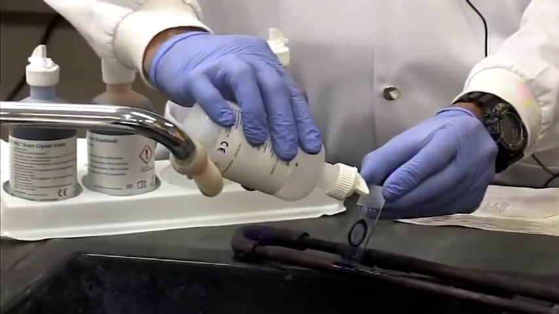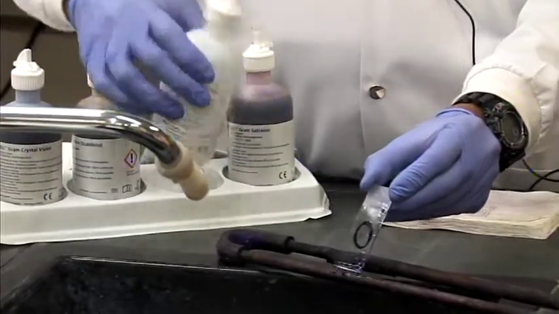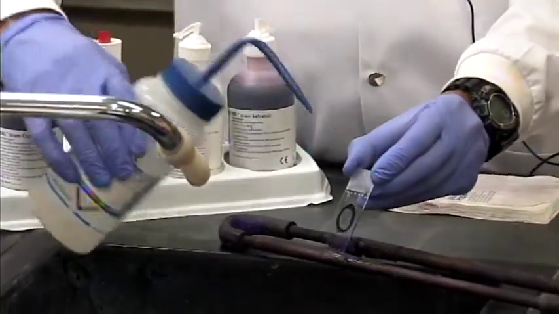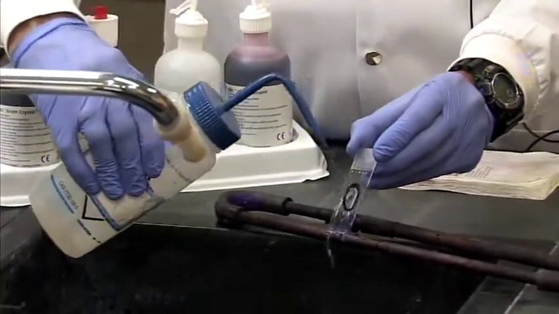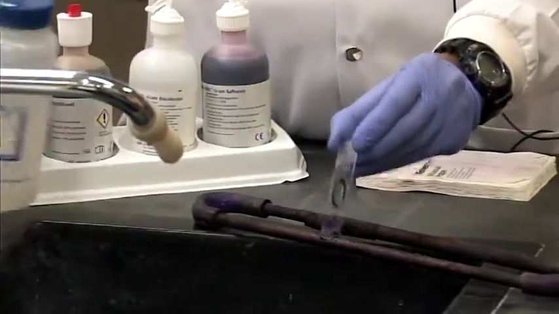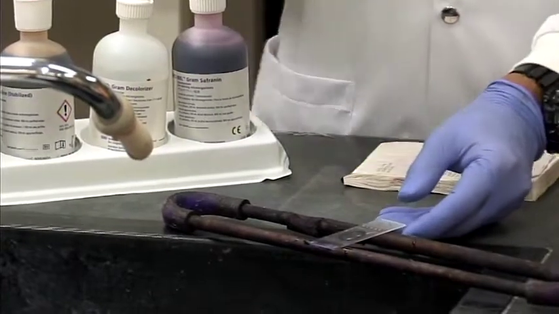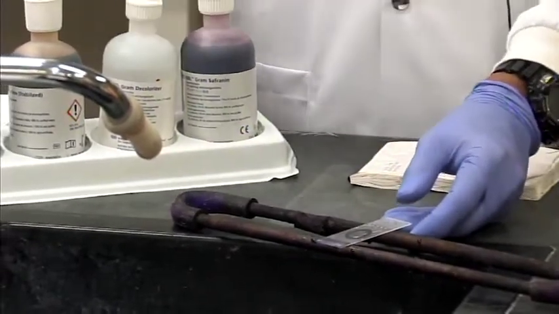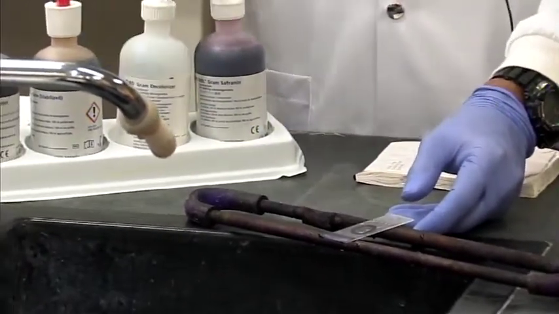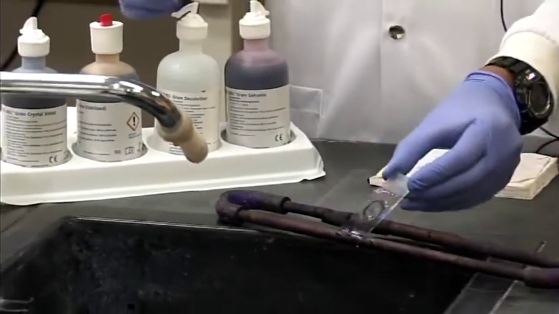Once the blue color stops coming off and it runs clear, you stop, and you quickly apply some distilled water around the smear again to stop that decolorizing process. The reason why you have to move very quickly is because you can over-decolorize a smear by adding too much decolorizer and forcing that color out. So now we are at the third stage.